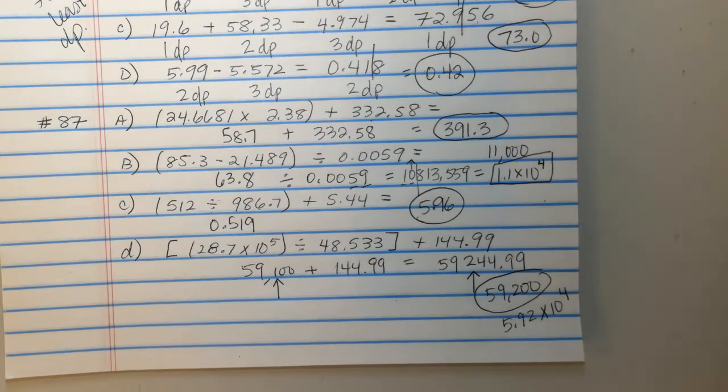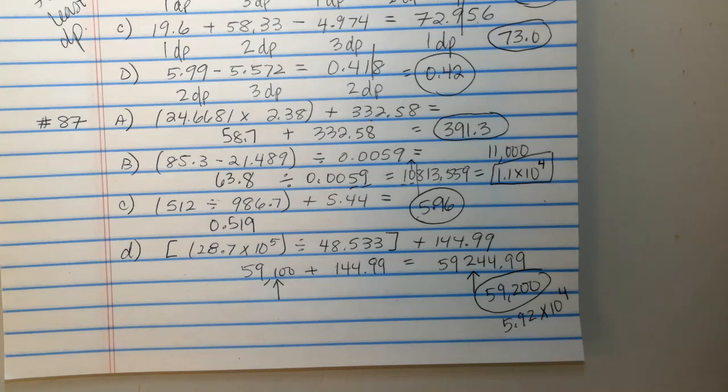All right, that was all that I wanted to do in terms of significant digits for this particular chapter. So hopefully that helps with addition, subtraction, and multiplication and division.